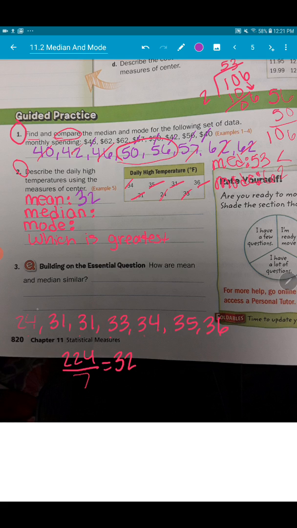Median, middle number. So I'm going to cross off. Perfect. This one's easy. My median is 33, so I can already see my median is greater than my mean. So let's see our mode. So our mode, there are 2 31s. So my mode is 31. So which is the greatest? The median is the greatest.